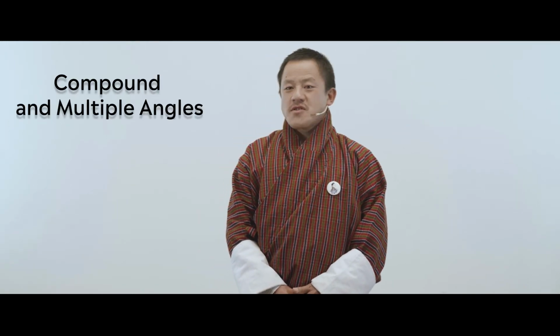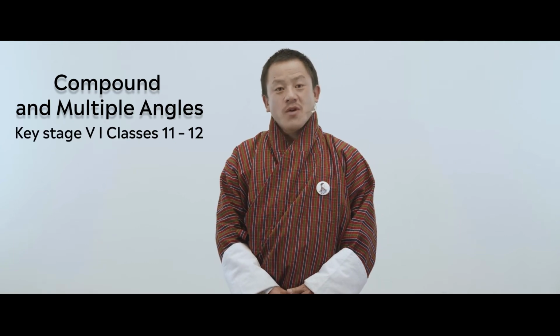I'm currently working in Gaselo Higher Secondary School under Wangdi Phorang Zongkhag. Today, I'm going to present a lesson on the topic compound and multiple angles. It's intended for Key Stage 5, classes 11 and 12.